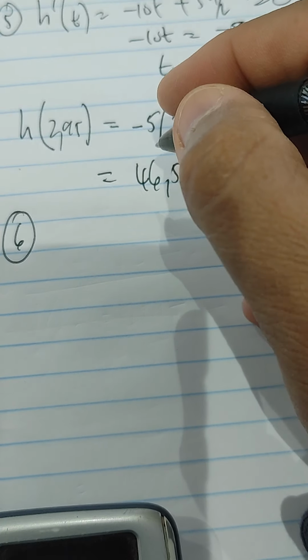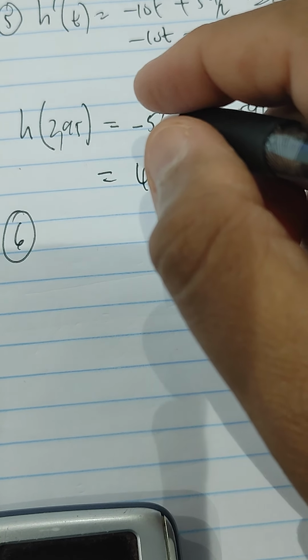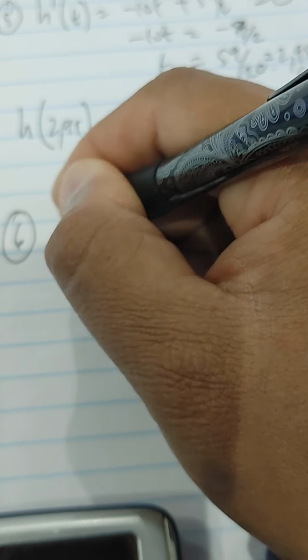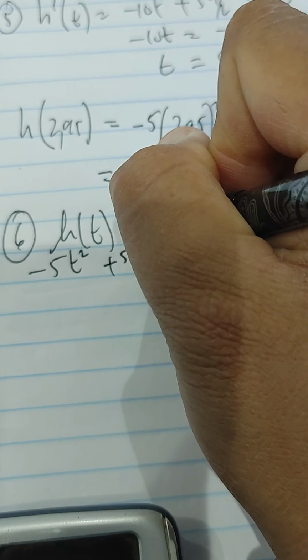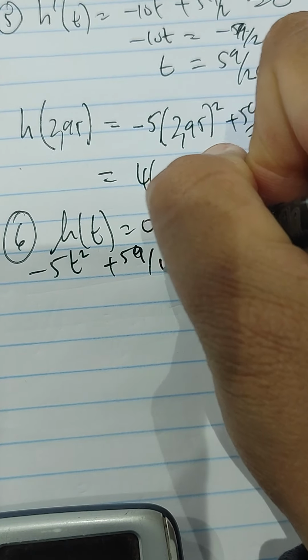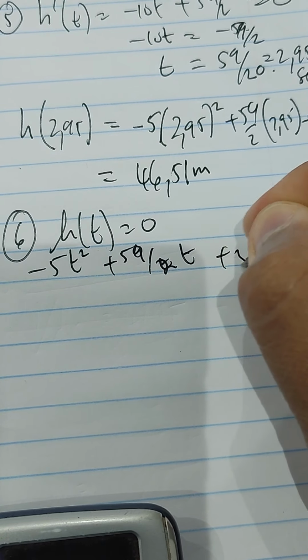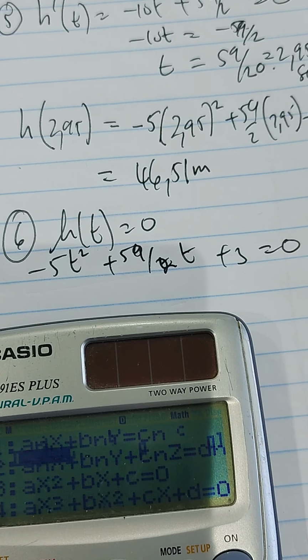Let's look at number 6. When will the ball hit the ground? The ball will hit the ground if the height from the ground is 0. So it's basically where h of t is equal to 0. So it's negative 5t squared plus 59 over 2 t plus 3 equals 0. You can plug that into your quadratic formula.